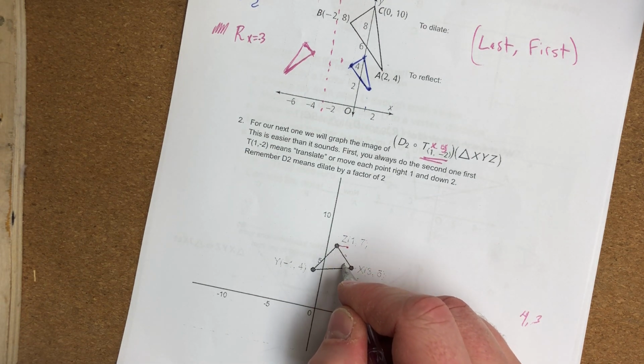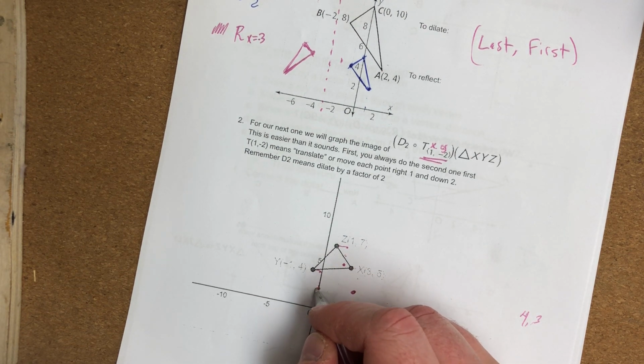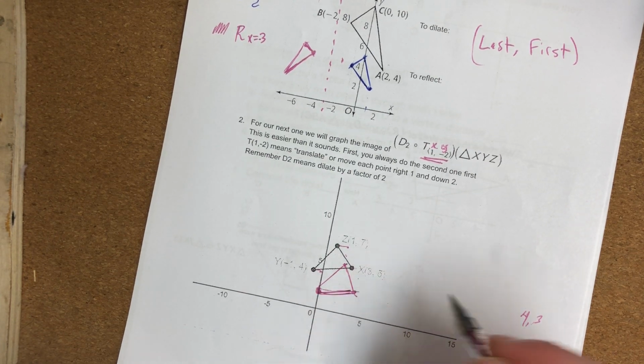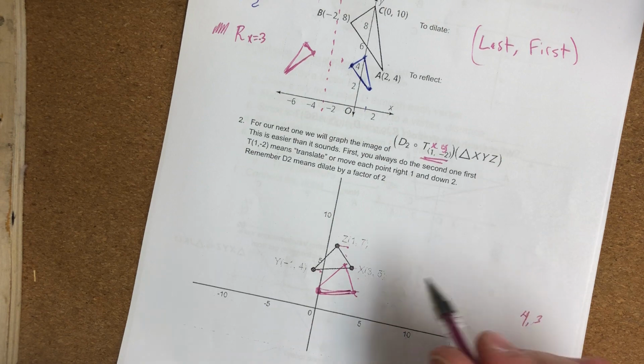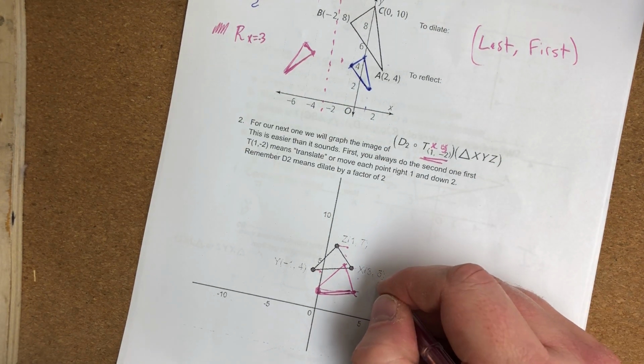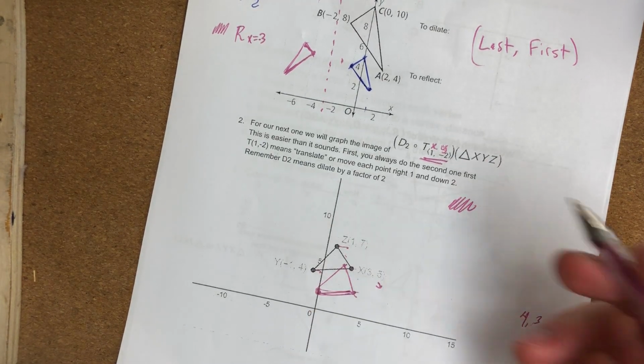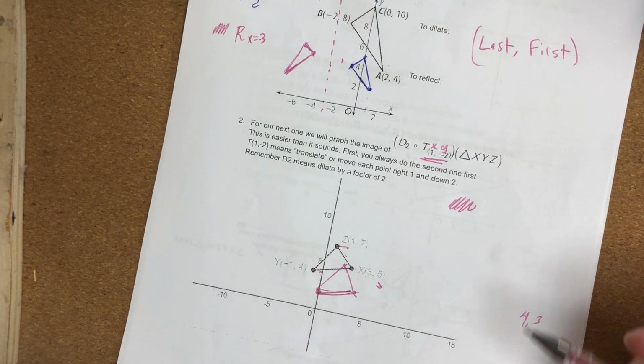Another way to do it is here, I go over 1, down 2, over 1, down 2. But, oh my goodness, this printed out so poorly. So this goes to 4, 3. So let me just color code it here, and I'm not going to draw just because it's so bad.